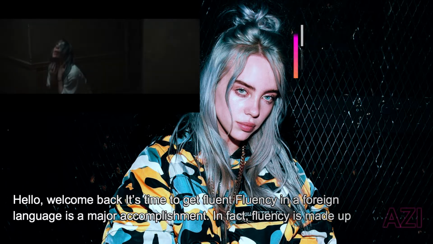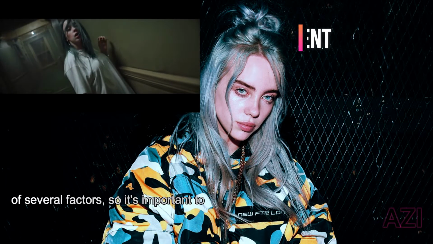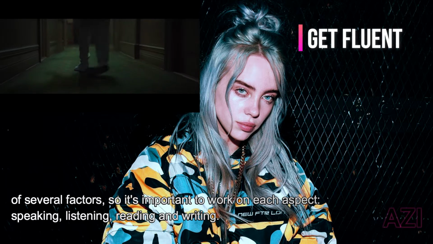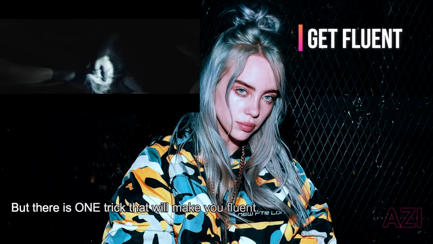Fluency in a foreign language is a major accomplishment. In fact, fluency is made up of several factors, so it's important to work on each aspect: speaking, listening, reading, and writing. But there is one trick that will make you fluent.